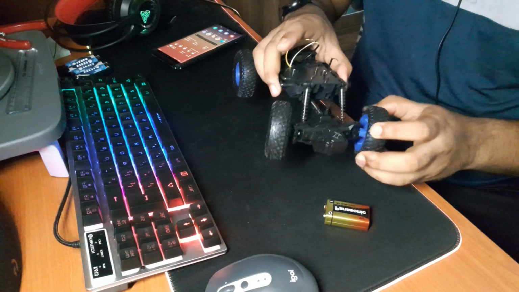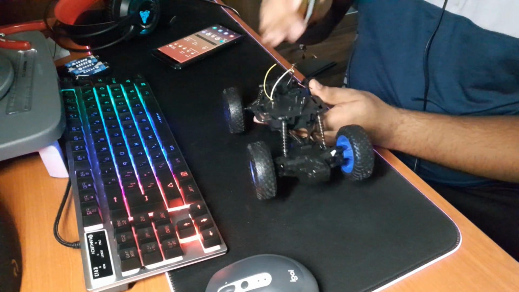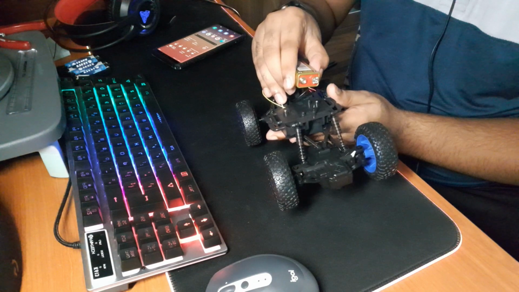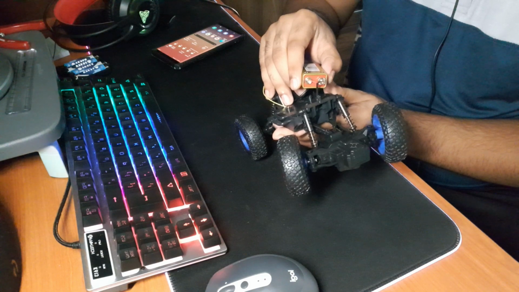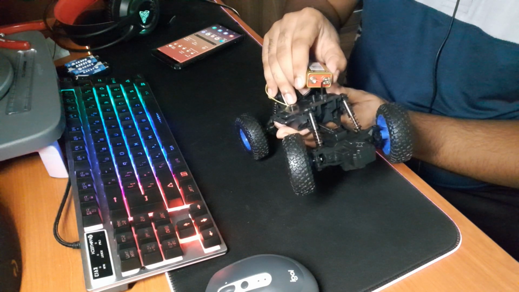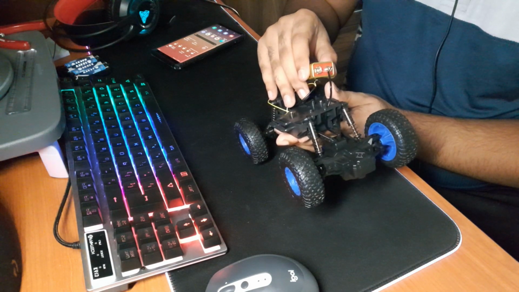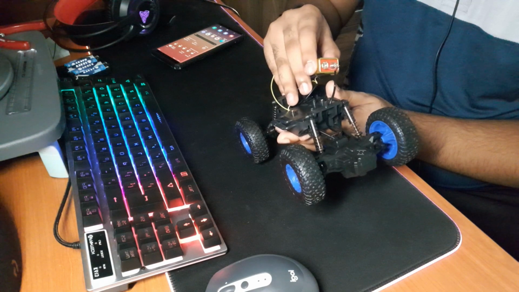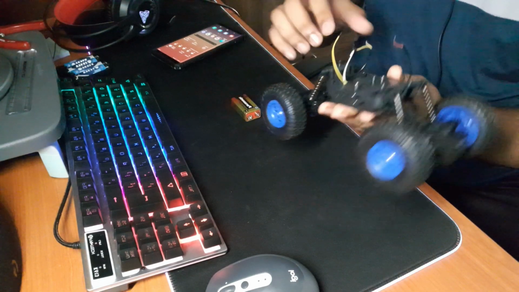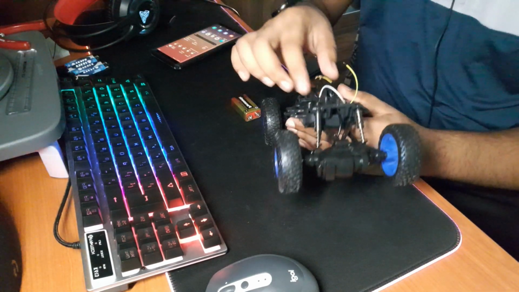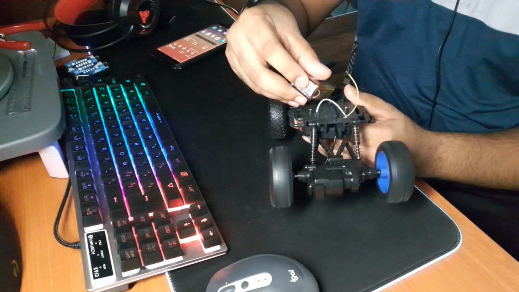Okay. So this is the motor which steers the robot. So if we supply positive to positive and negative to negative, you can see that the car is trying to turn to the left. And if we switch the polarity, the robot will turn in the opposite direction. Right? And the back wheels of the car are just for acceleration.